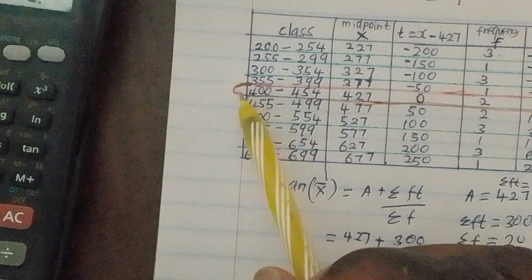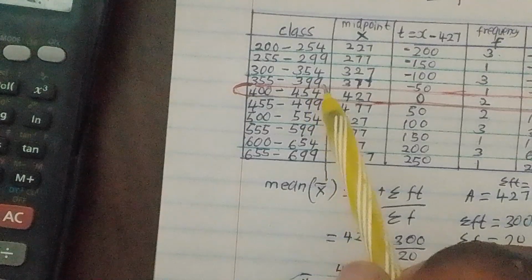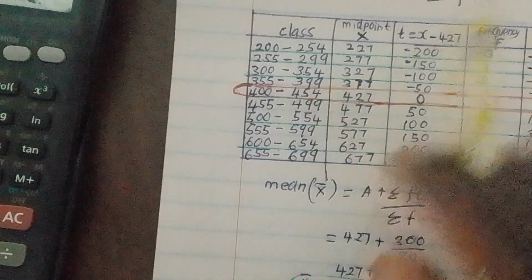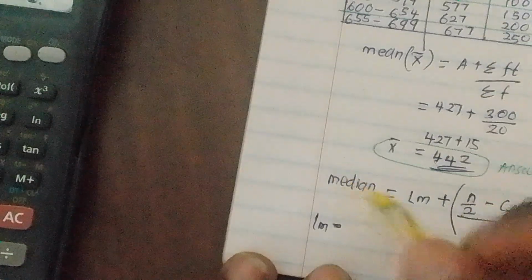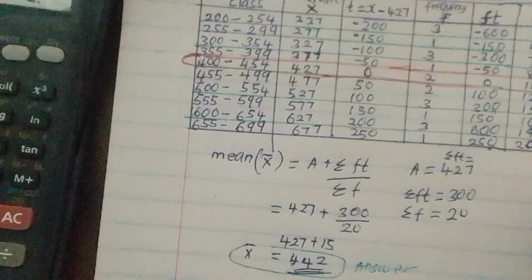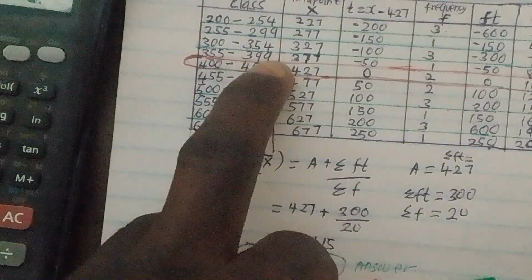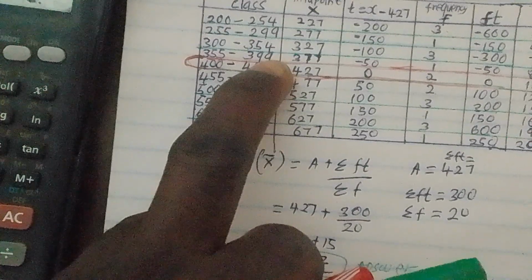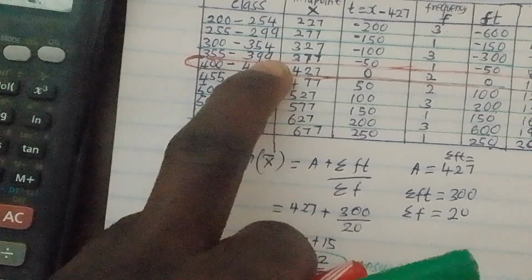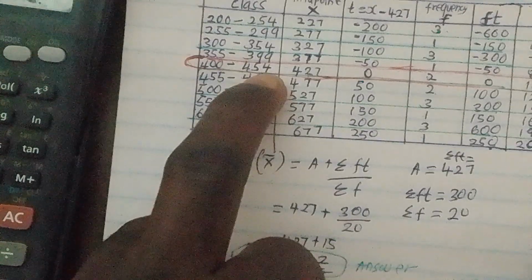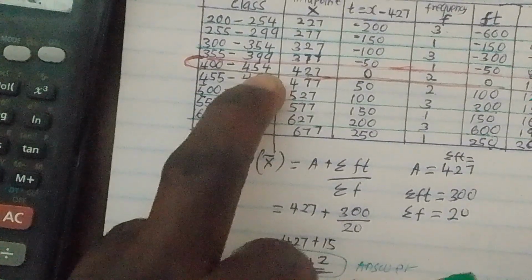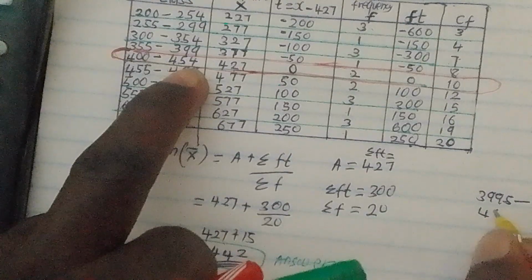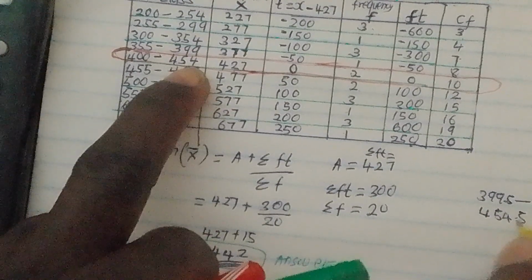Now the lower class limit will be 399.5, and the upper class limit will be 454.5.